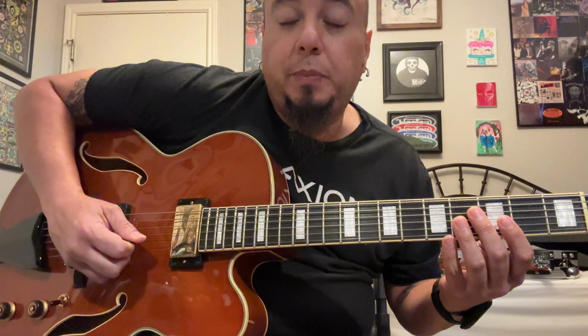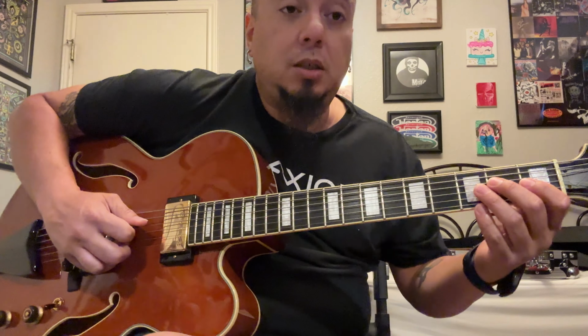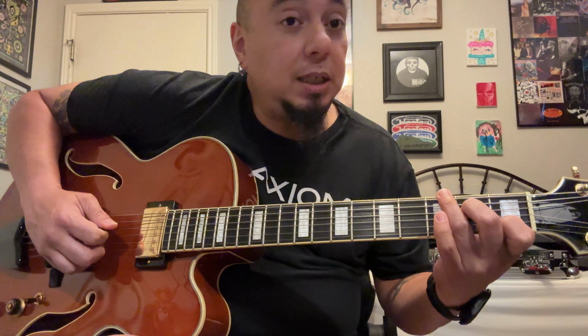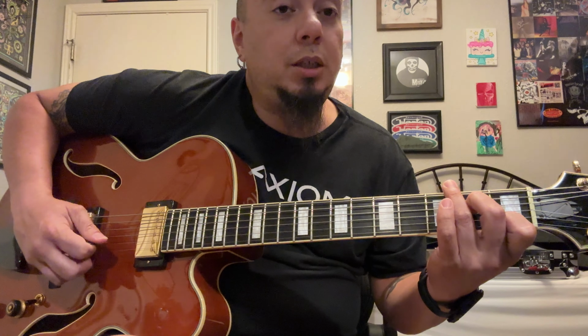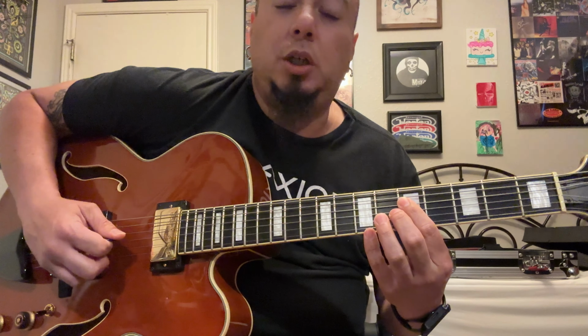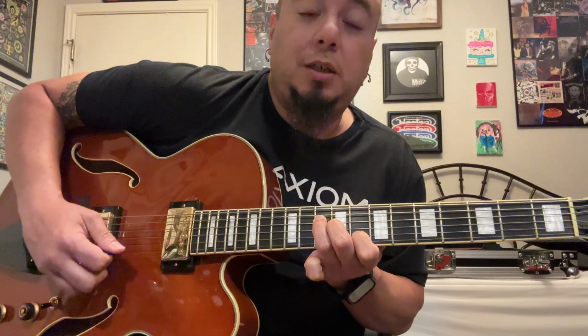So instead of playing strings 1, 2, 3, we would play strings 2, 3, 4. And it would look something like this. 2, open, 1. That's E, G, C. Then we would go something like this. 5, 5, 5. That's G, C, E. Then 10, 9, 8. C, E, G.